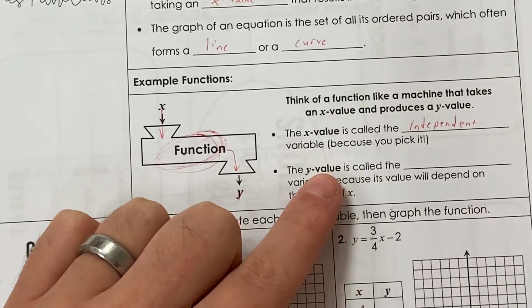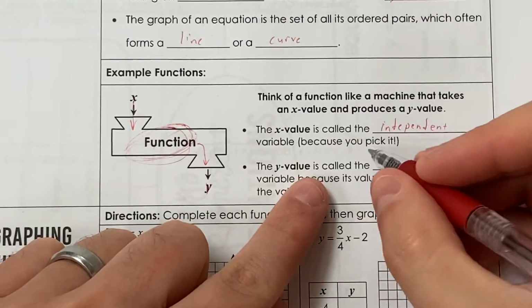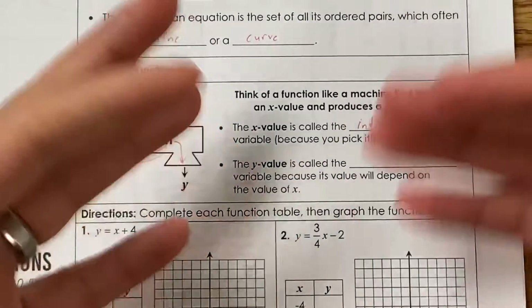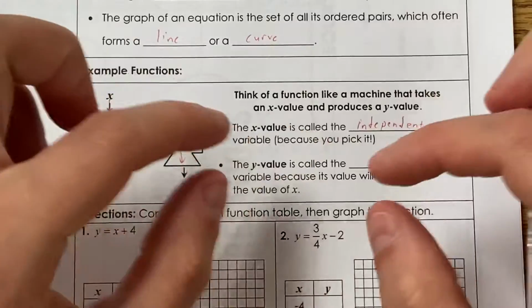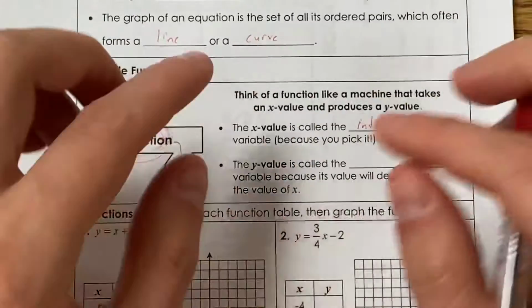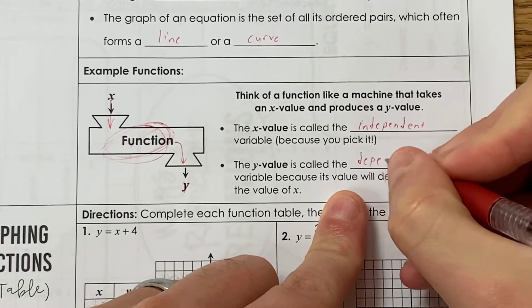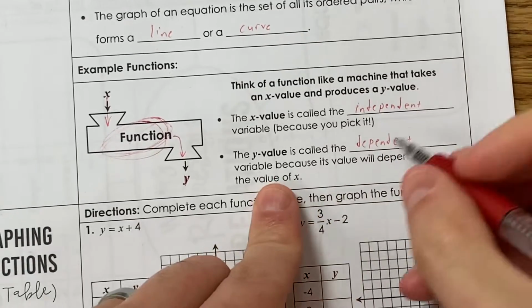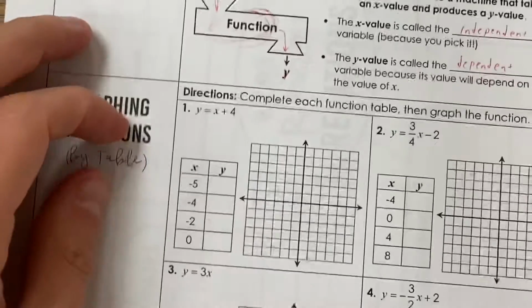The x value is called the independent variable. I probably spelled independent wrong, but whatever. The x value is called the independent variable because you get to pick it. That's what independent means. You know, if you're an independent person, you're working by yourself. It stands on nothing. You choose it, so it's not depending on anything, whereas the y value is going to be the dependent variable, and that is because it depends on the value of x.